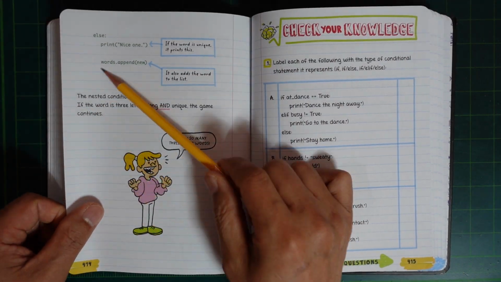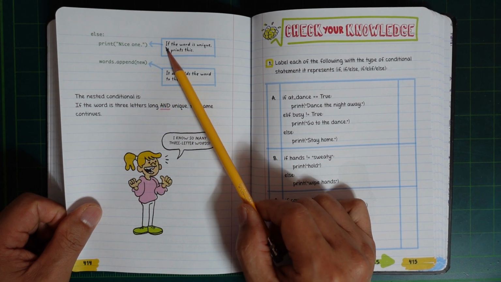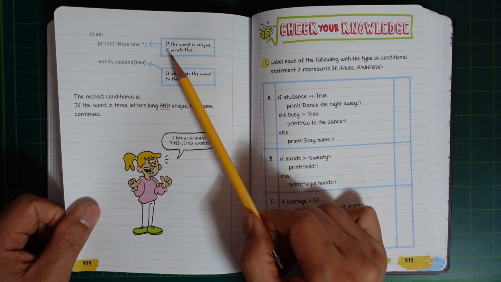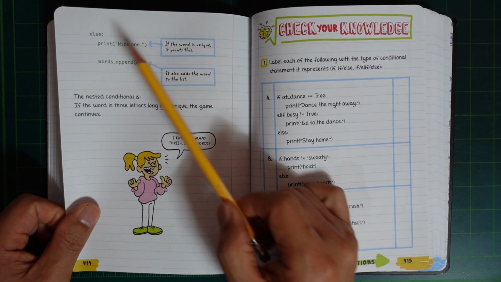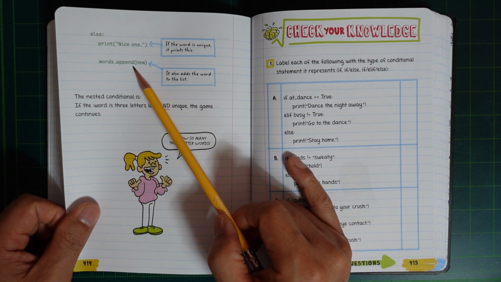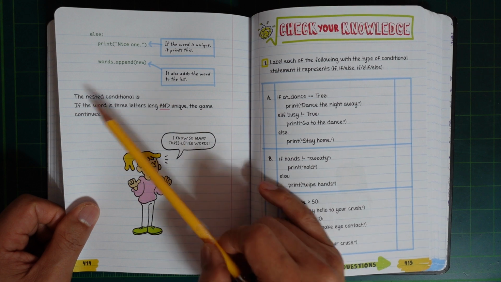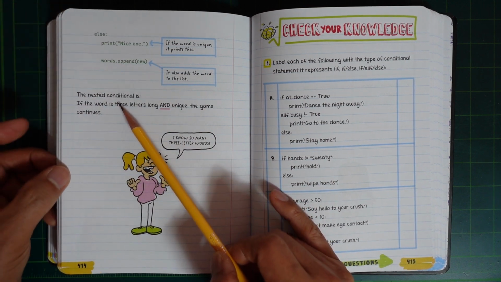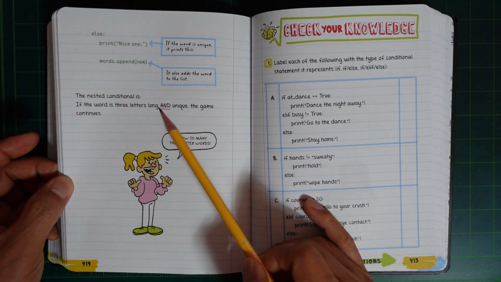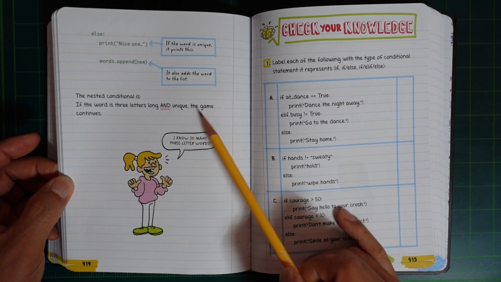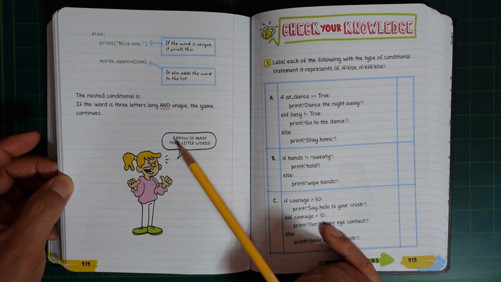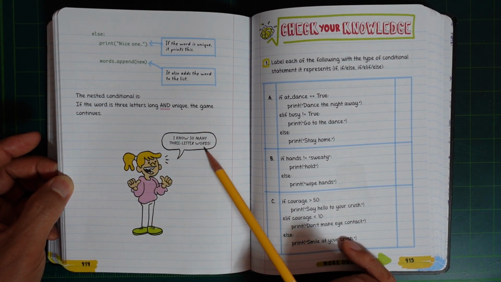Else, if the word is unique, it prints nice one. It also appends the new word to the list. The next conditional is: if the word is 3 letters long and unique, the game continues. I know so many 3-letter words.